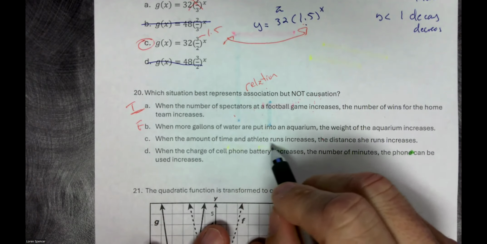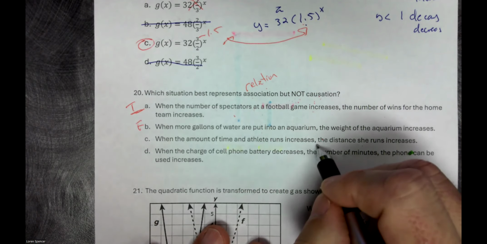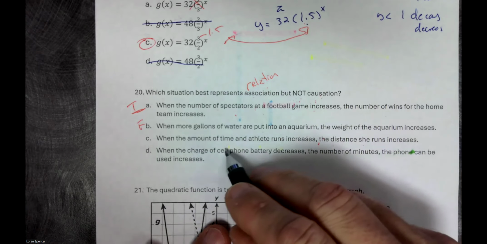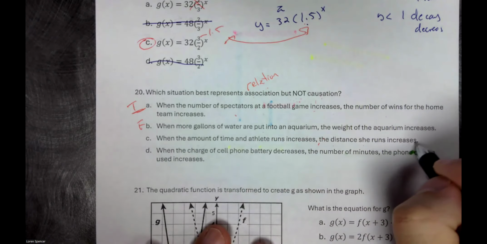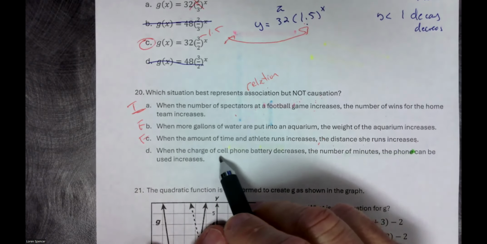When the amount of time an athlete runs increases, the distance they run increases. Well, the longer you run, as you increase the time, your distance increases. So the amount of time causes the distance to increase. So that's false because we don't want a causation.